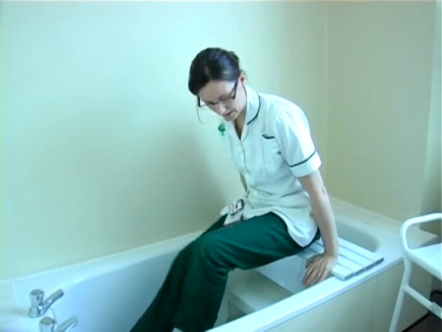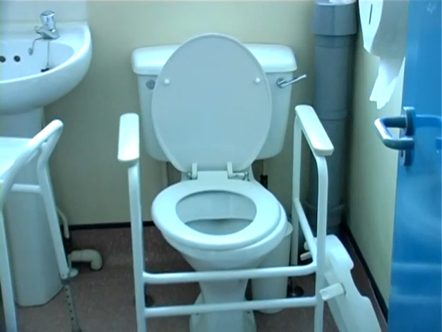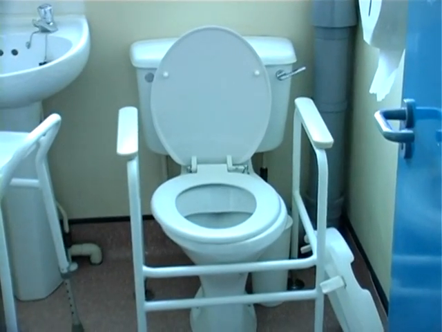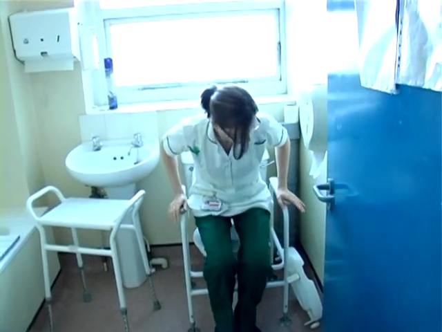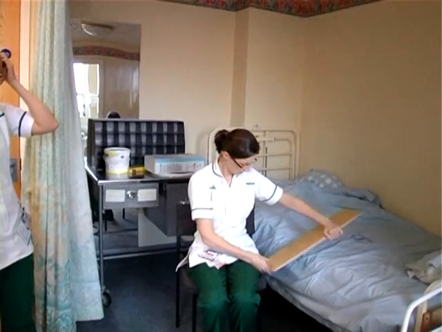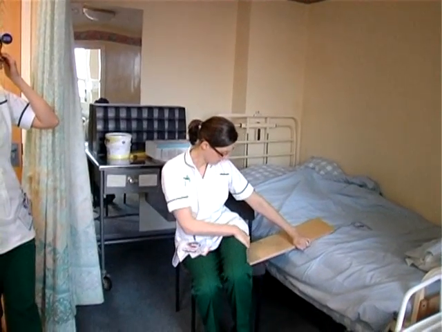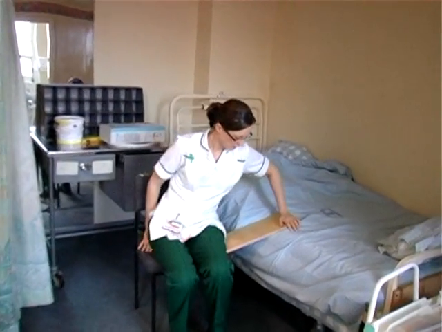Still, not many people know what occupational therapy is. You're looking at assessing people's function and their ability to carry out activities of daily living, getting themselves washed and dressed, preparing their meals, and things that they really need to be able to do to cope at home when they return on their discharge from hospital.